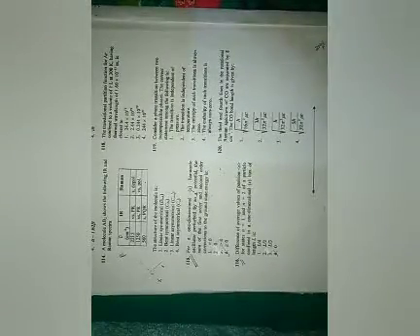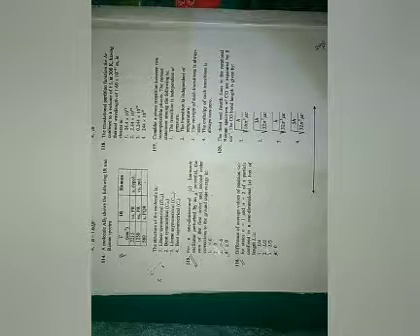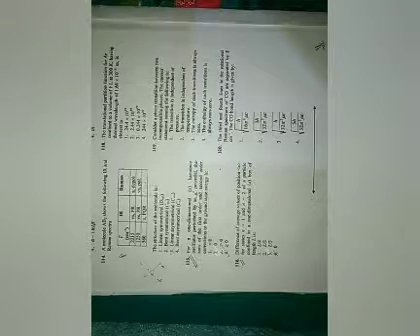Now let's move to the second question. For a one-dimensional harmonic oscillator perturbed by an x cube potential, find the sum of first order and second order corrections to the ground state energy. So you have to calculate the first order and second order corrections. The perturbation is also given, x cube is the perturbation.